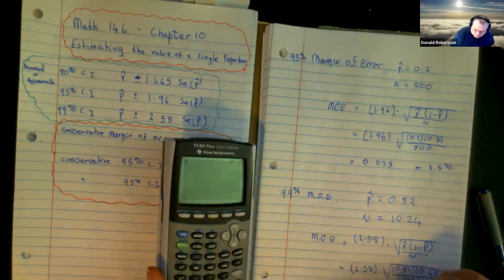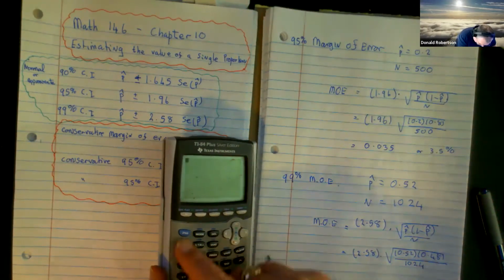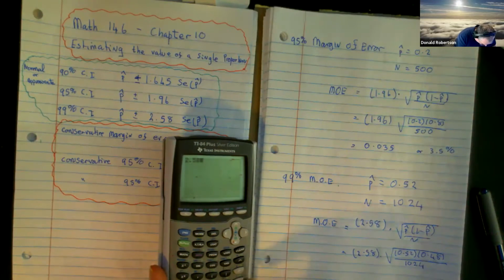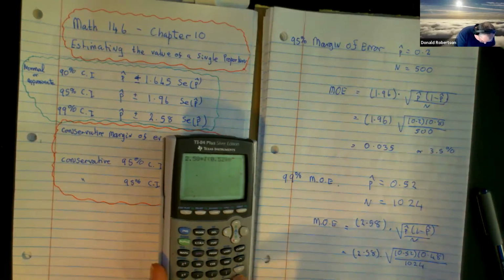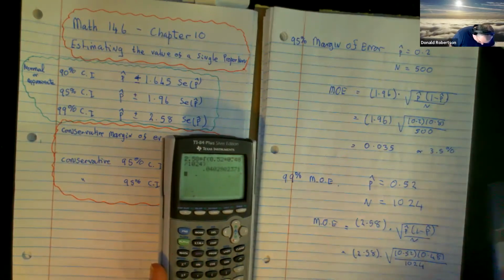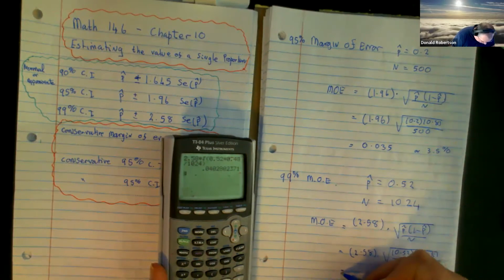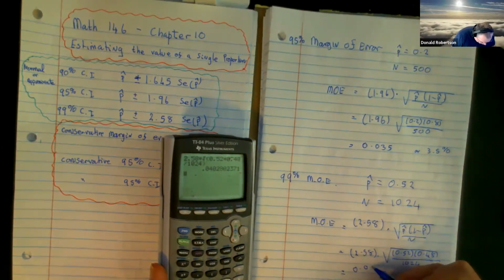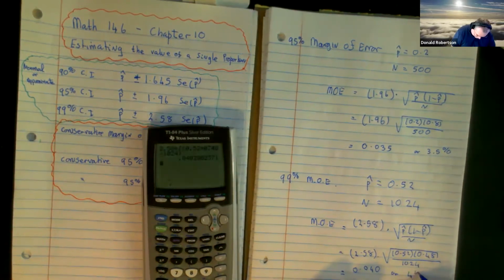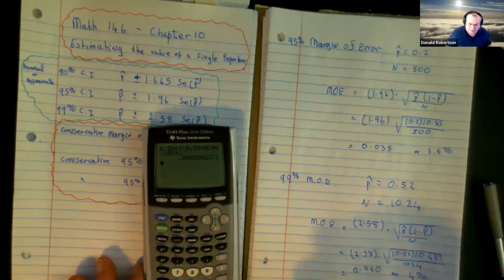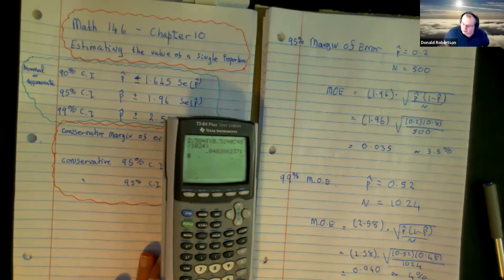So here goes. 2.58 times square root of 0.52 times 0.48 divided by 1,024, and the answer I got here is 0.040, or essentially 4%. You comfortable with that?